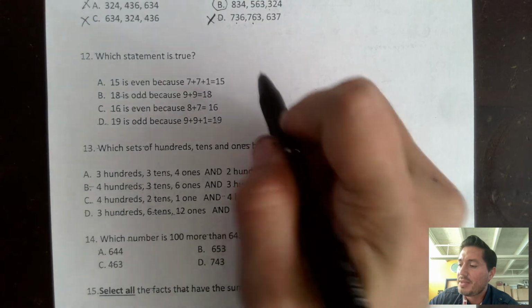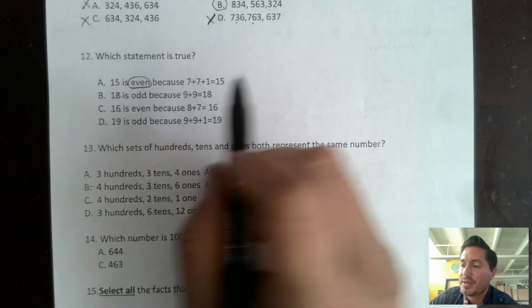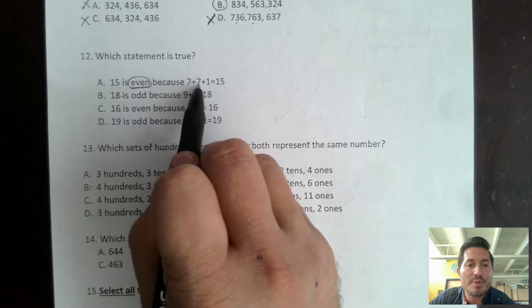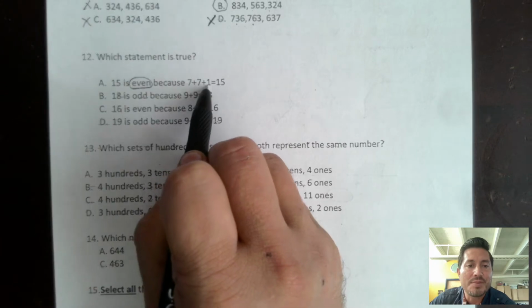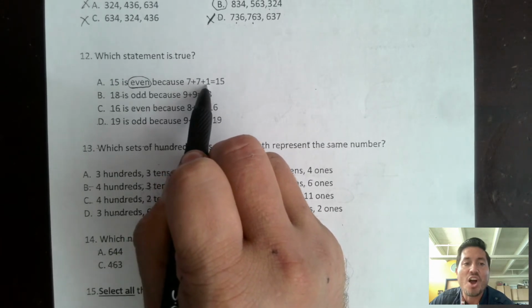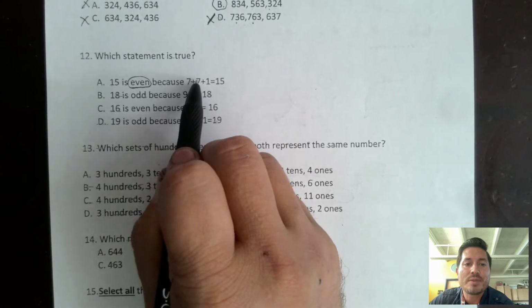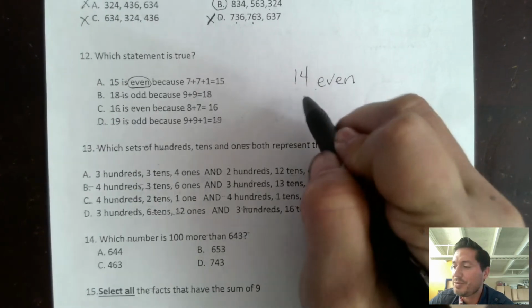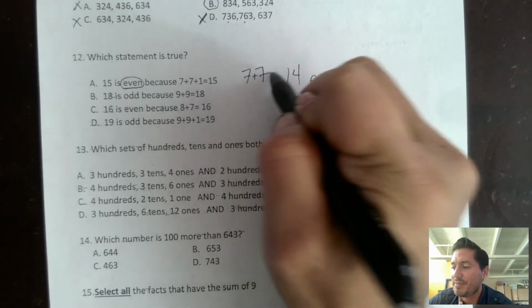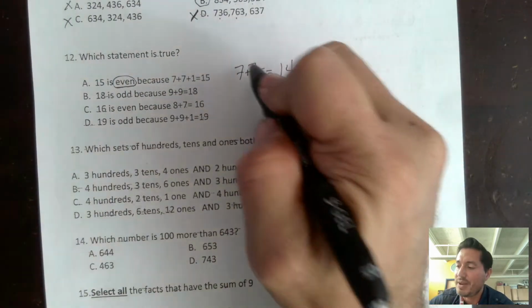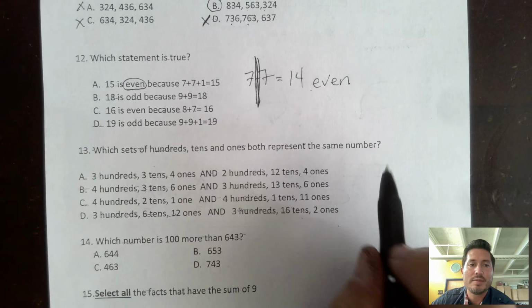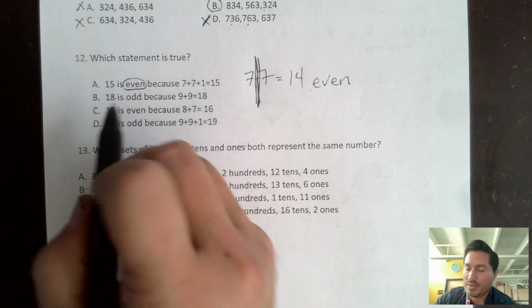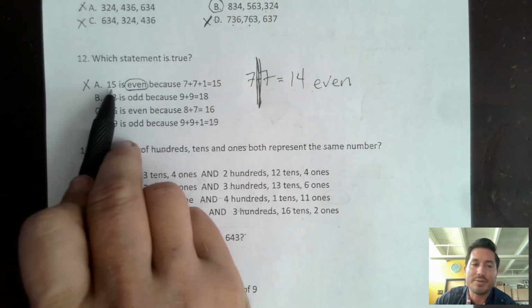Number 12, which statement is true? Now, an even number is going to be just 7 plus 7, because remember, you can split it in half. Well, 7 plus 7 is 14. And if we add one more, that would be an odd number. Like, 14 is even, because it would just be 7 plus 7. Because you can split it right in half. 15, you can't do that, because you would have to add another one. So this is not a true statement, because 15 would be odd.